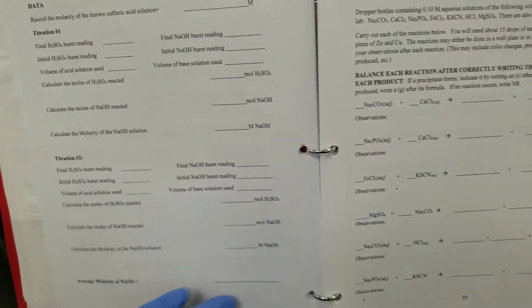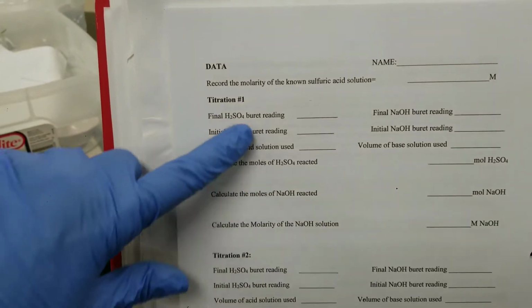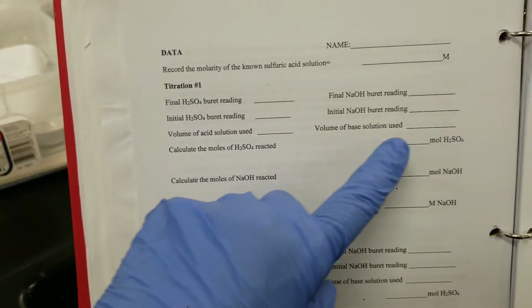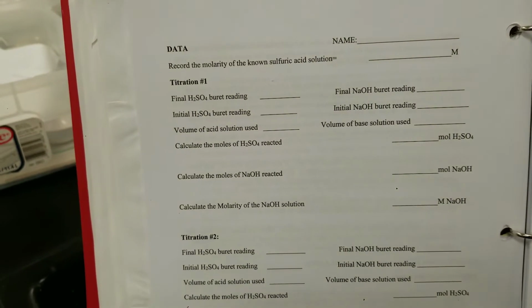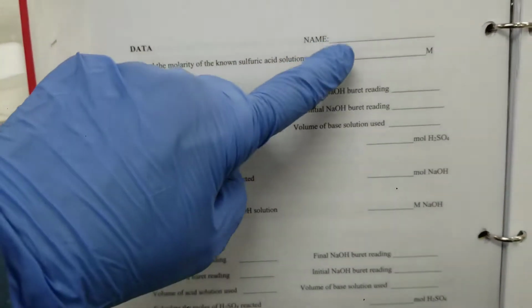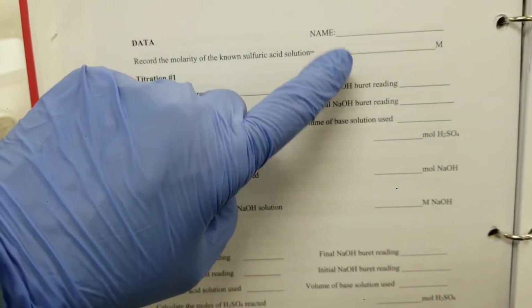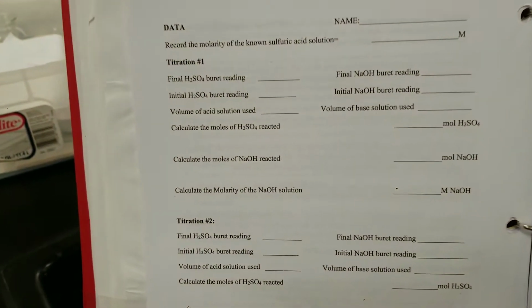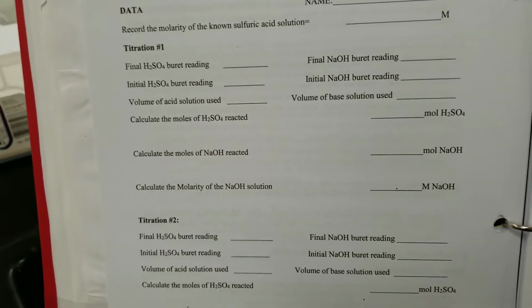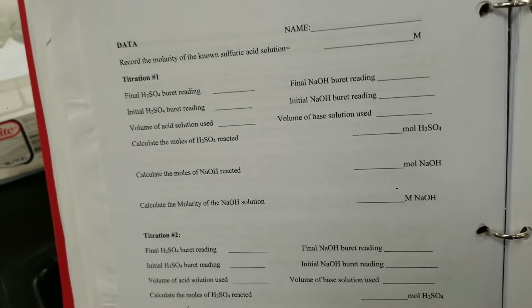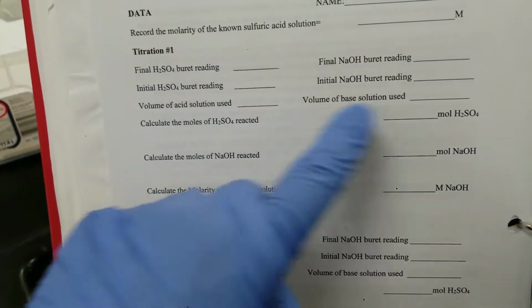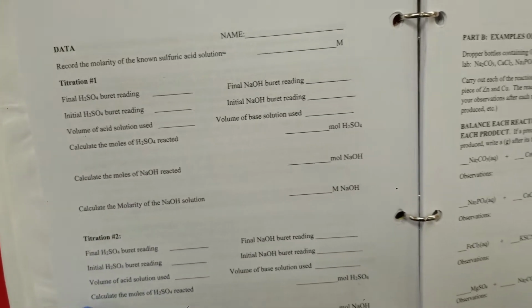If you turn to the data pages on page 54, I'm going to give you the final and initial acid reading so that we know exactly how much acid we started out with. And the molarity of the acid is 0.0512 molar sulfuric. I'll give you these, and now let me show you the titration.